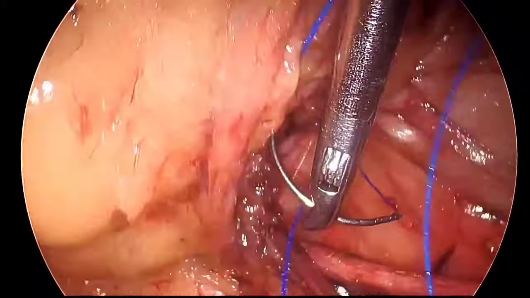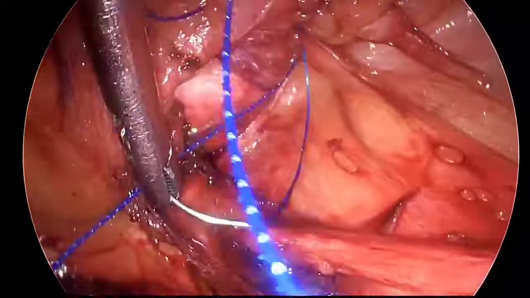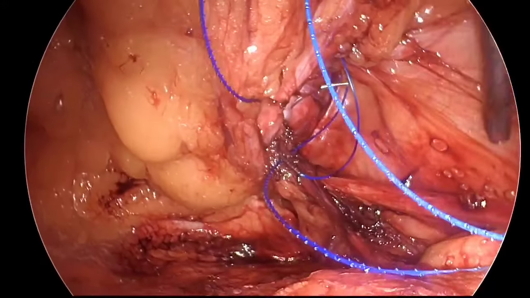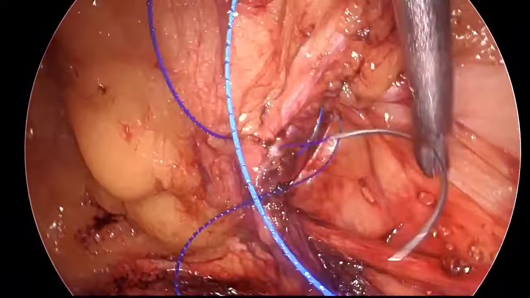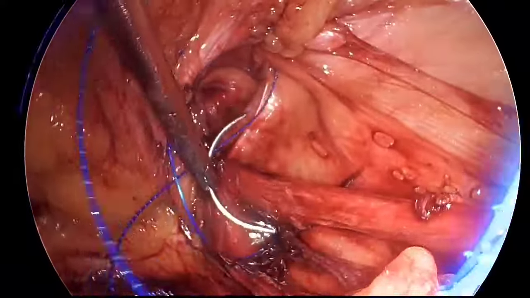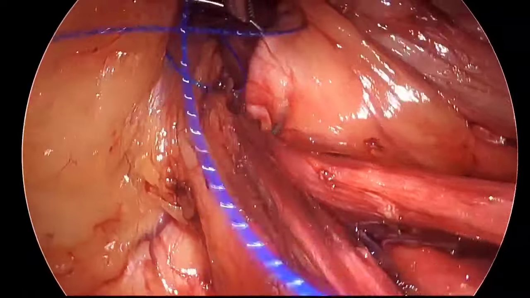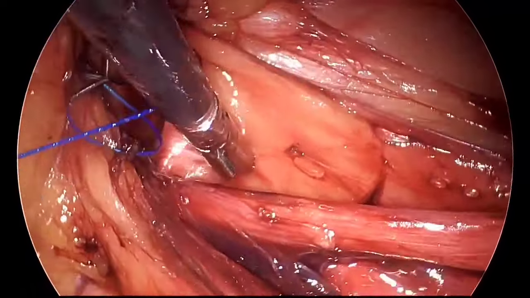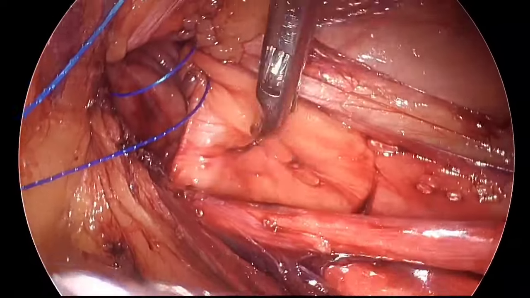It's like an iliopubic tract repair that we do in pediatric hernias, where I take bites from the arch fibers, the hernial sac area and the iliopubic tract.